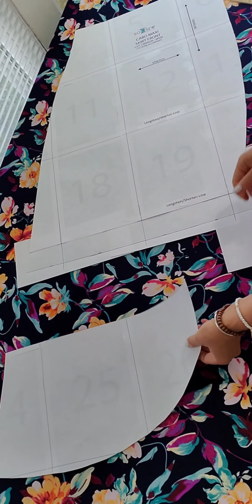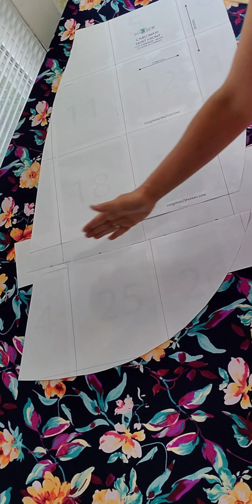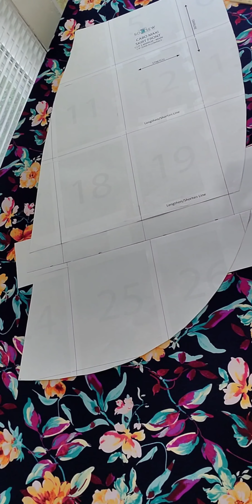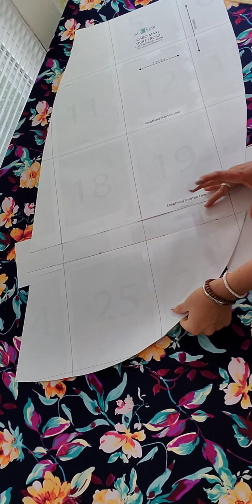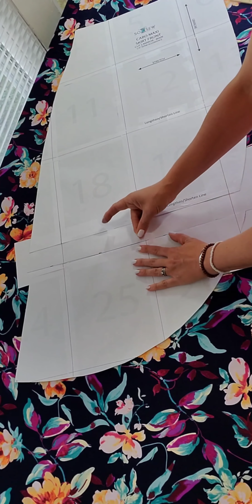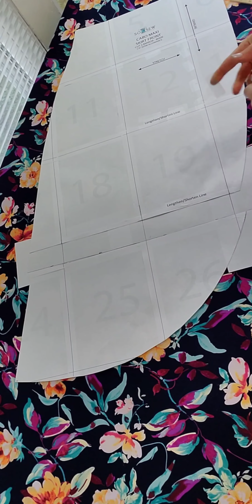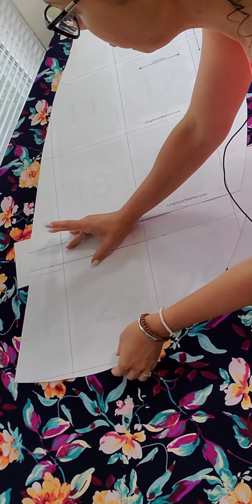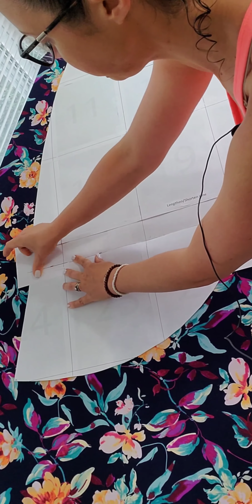Now you will simply take your bottom pattern piece, lining it up with the new line that you've drawn 2 inches below, or however much you're adding, ensuring that you line up your grain line. Now this helps to keep the integrity of the pattern and doesn't change the shape of the curve. So it's imperative that you keep the grain line intact.